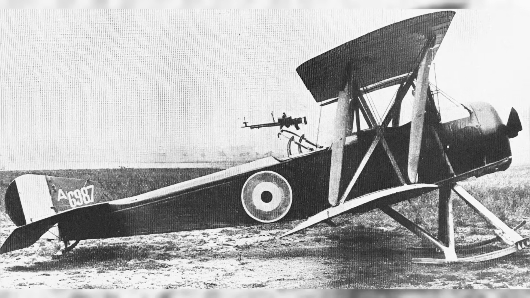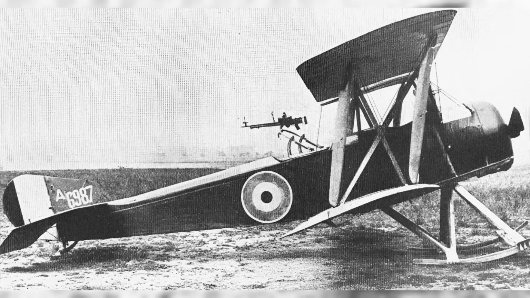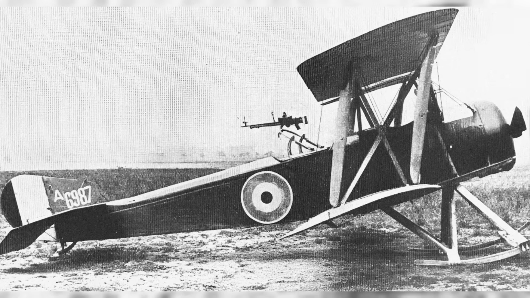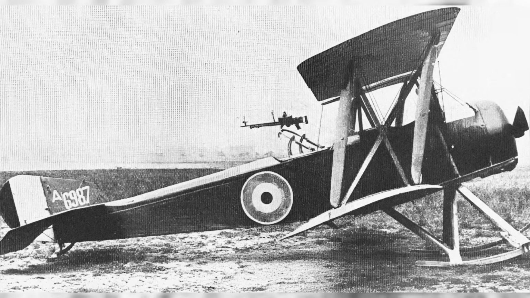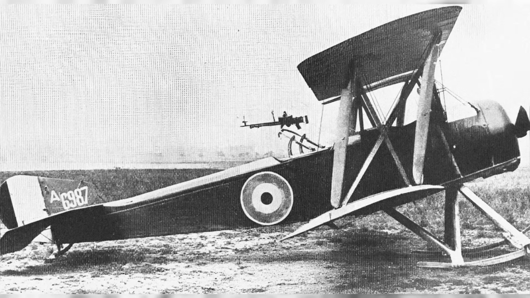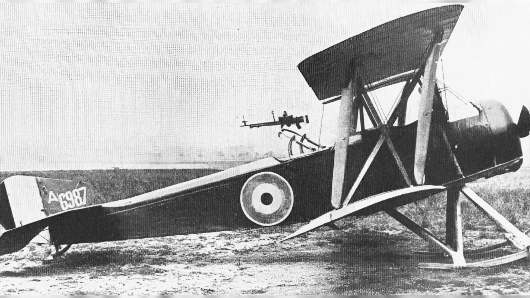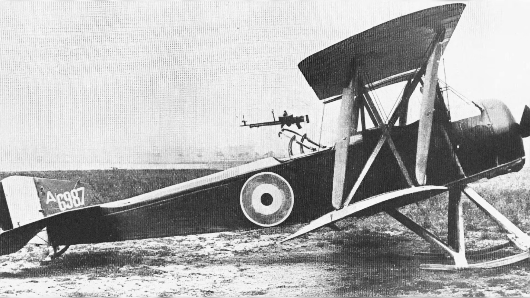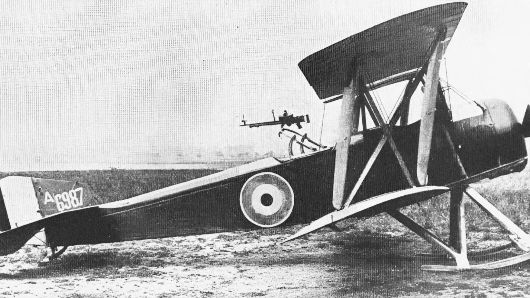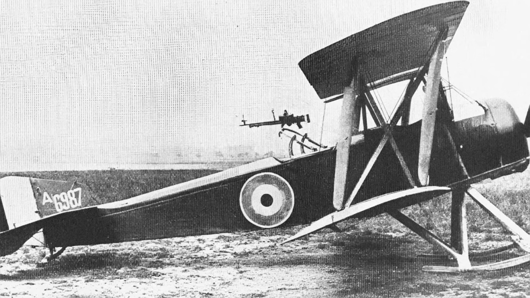By the autumn of 1918, Sopwiths, alongside Farman 30s and Nieuports of various modifications, were the most widespread aircraft in Soviet aviation. They were in service with many aviation detachments and were used on all fronts of the Civil War, from the polar Urals to the foothills of the Caucasus.